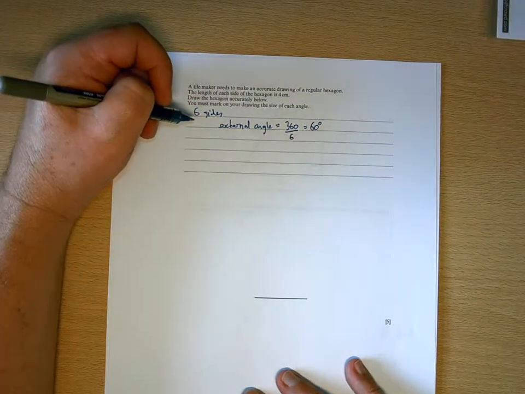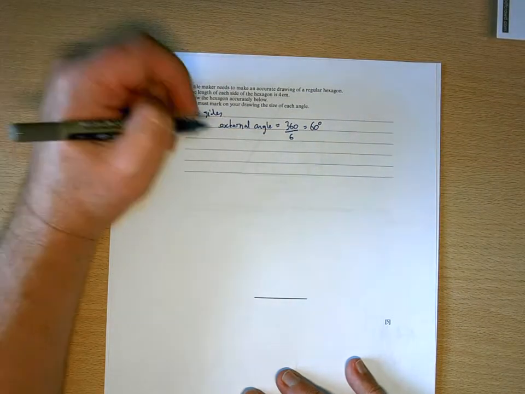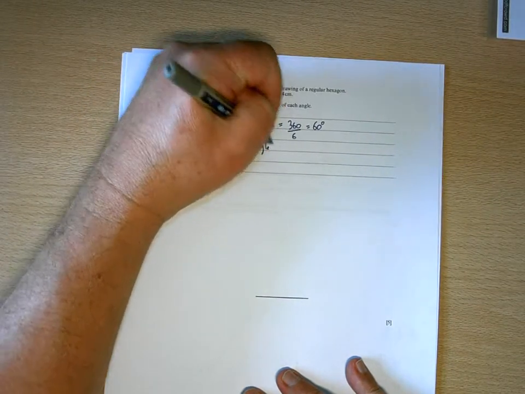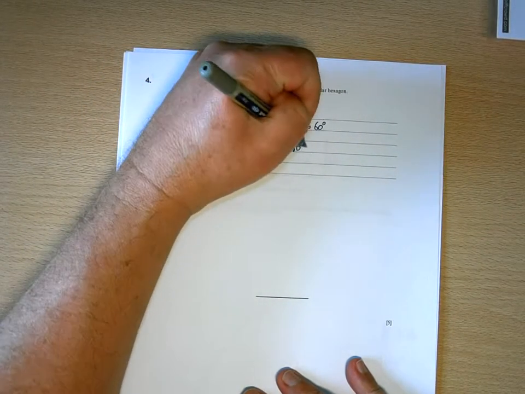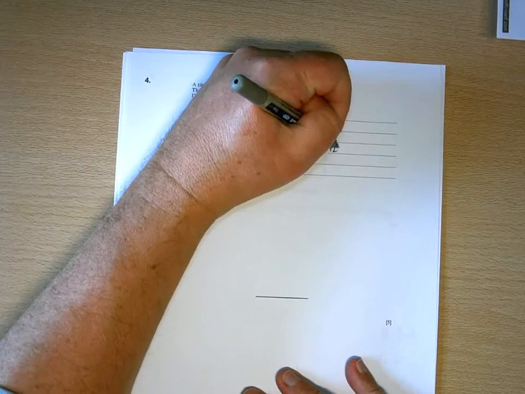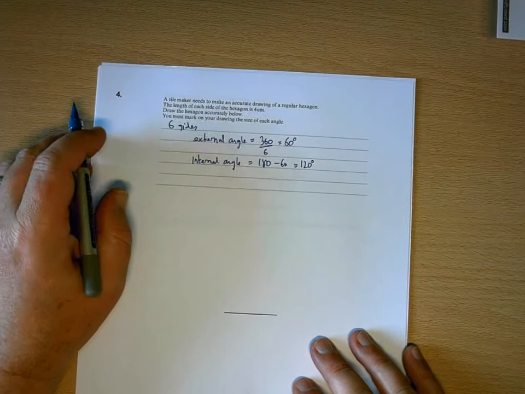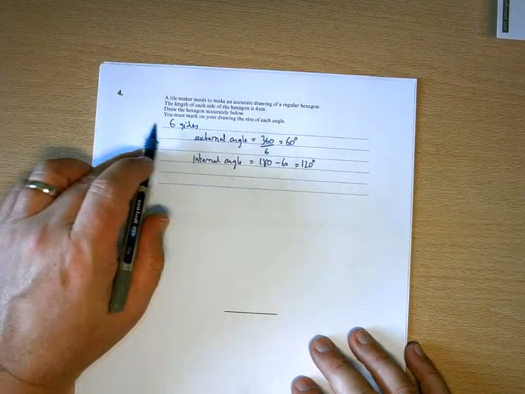The internal angle is going to be 180 degrees less that, which is 120 degrees.